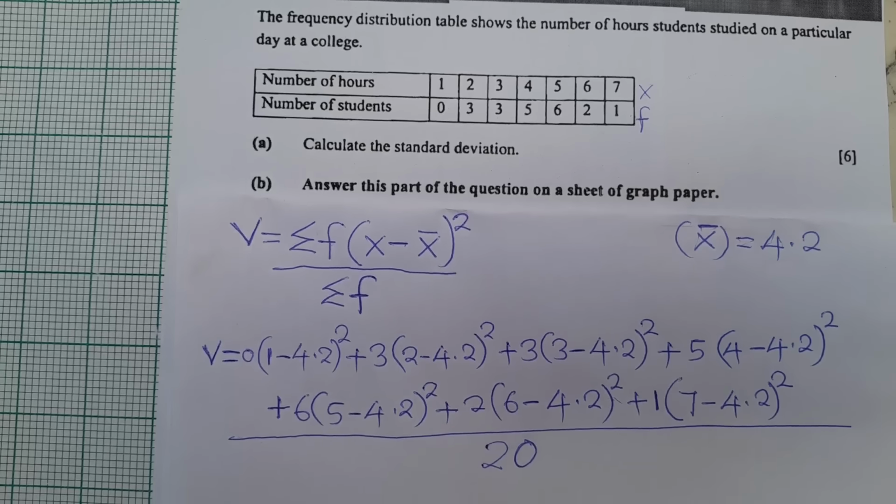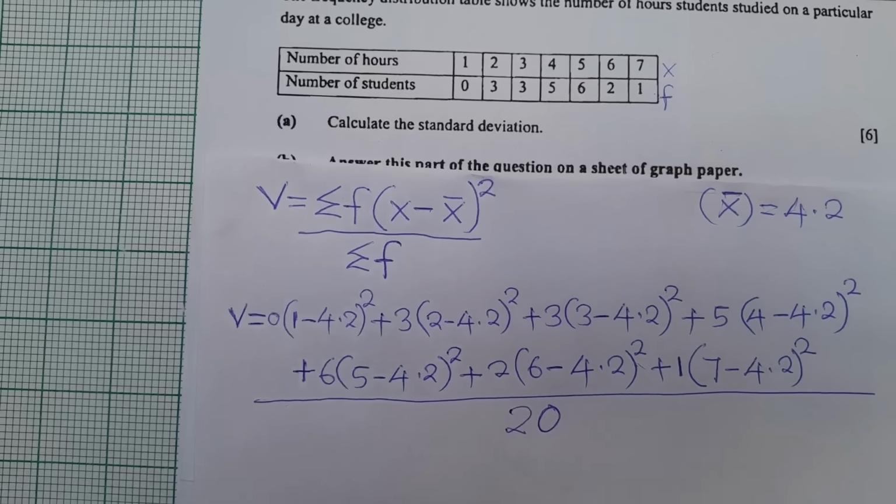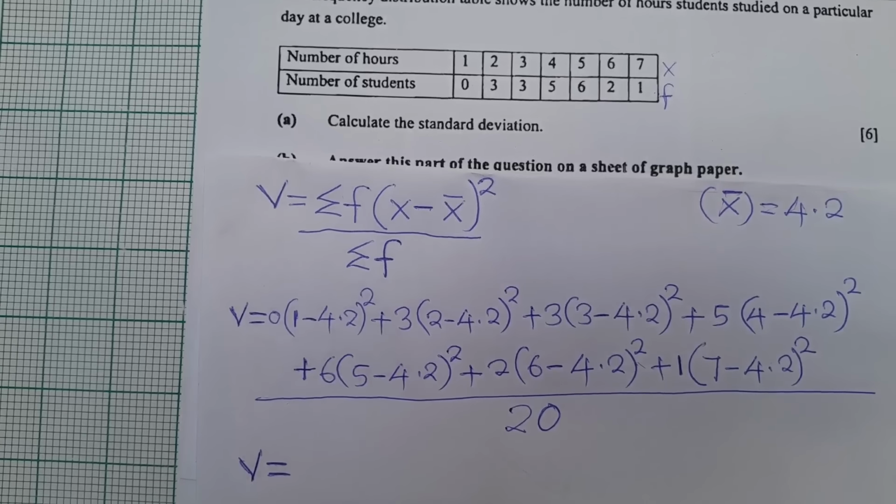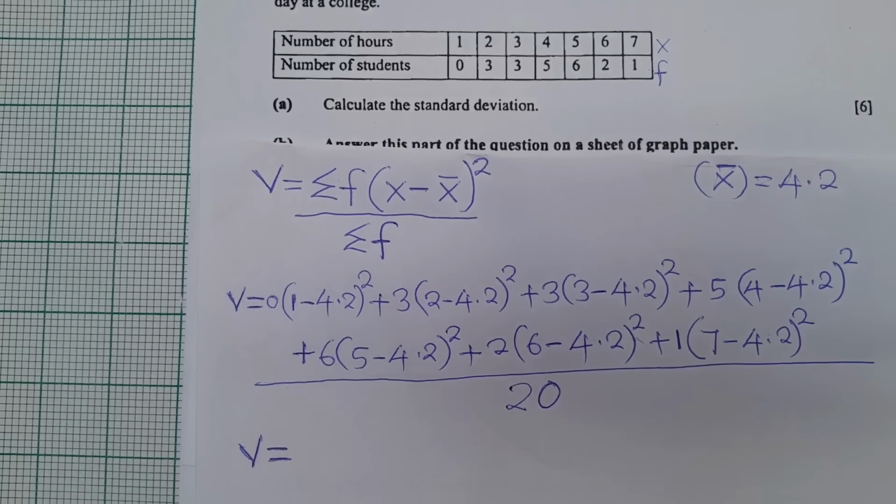Then you punch all these on your calculator. You say 0, open bracket, 1 minus 4.2, close squared, plus 3, open bracket, 2 minus 4.2, close squared, plus 3, open bracket, 3 minus 4.2, close squared.